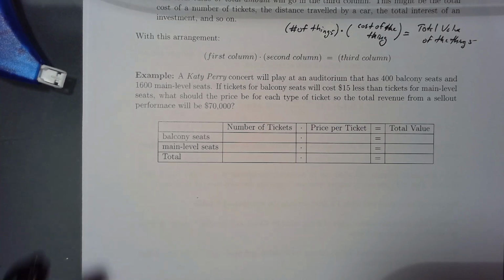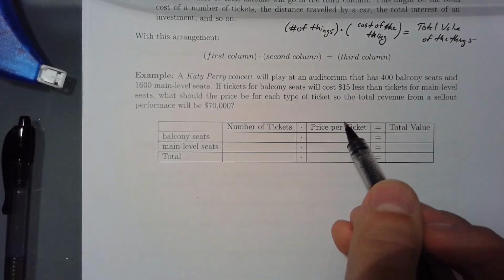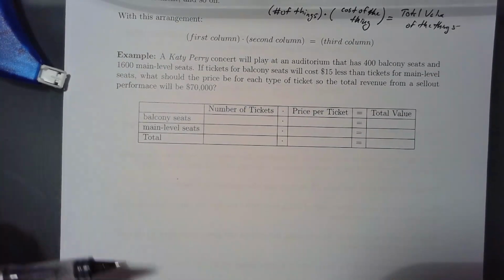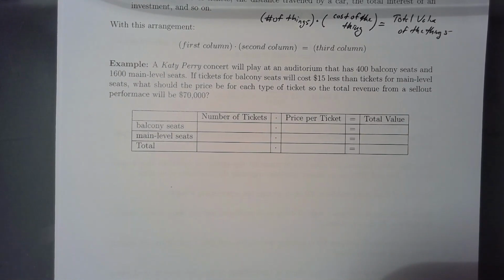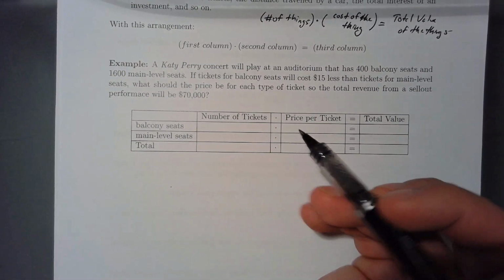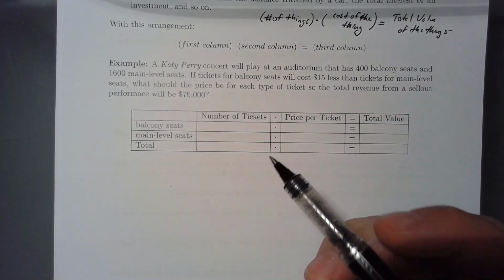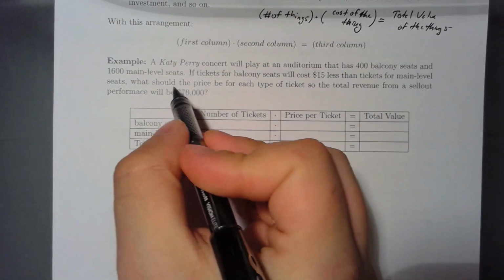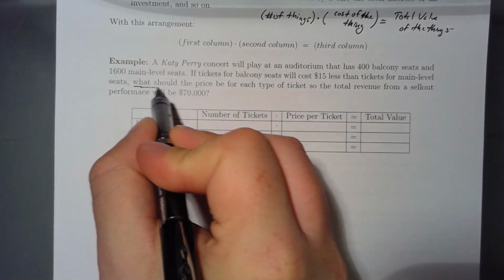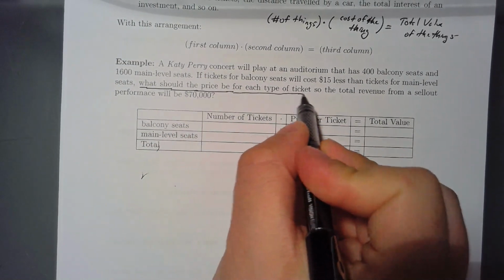Alright, so I arranged a table beforehand in the notes just to keep things more organized. The first thing you want to do when you're looking at these problems is identify the unknown value. What is it you're trying to answer in the problem? So I'm going to underline it. The unknown is this right here. What should be the price? What should the price be for each type of ticket?